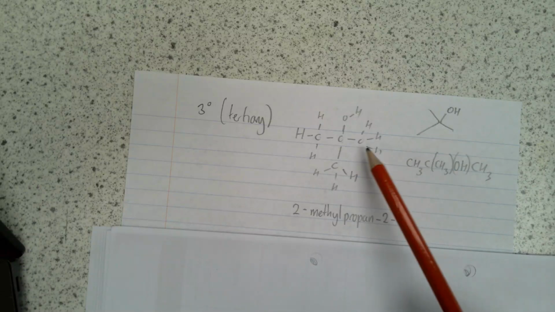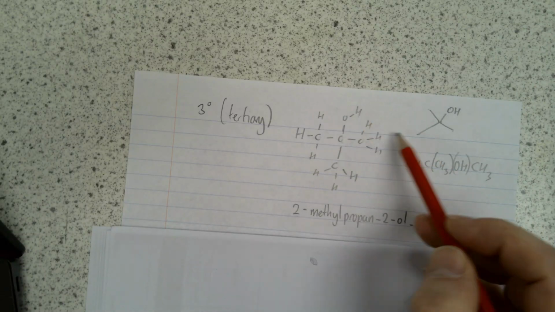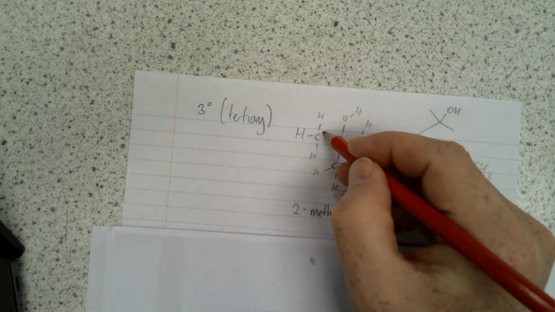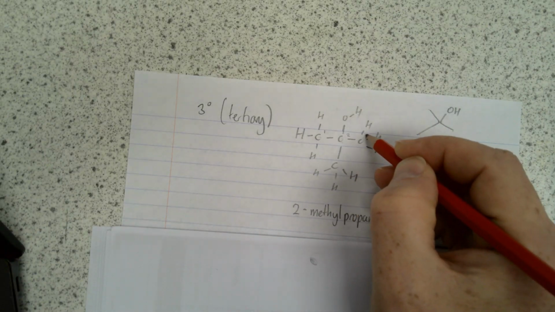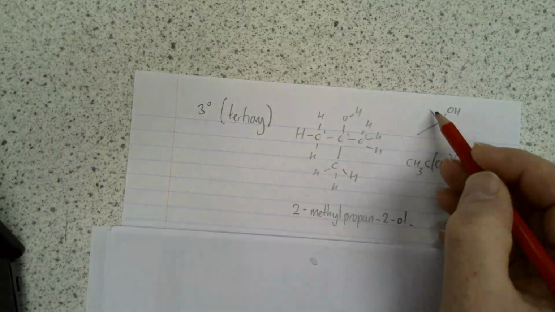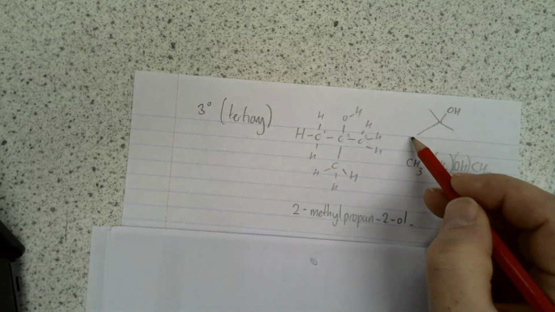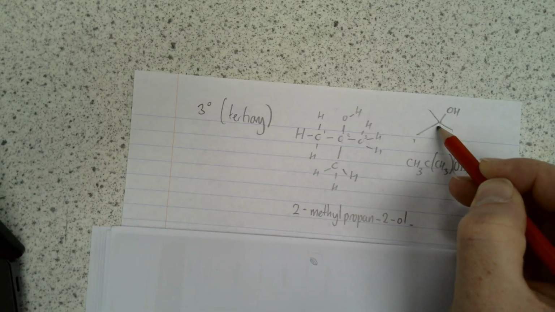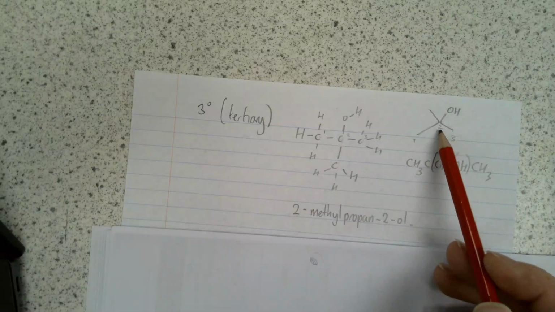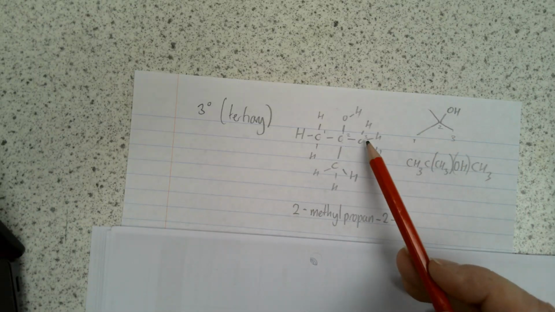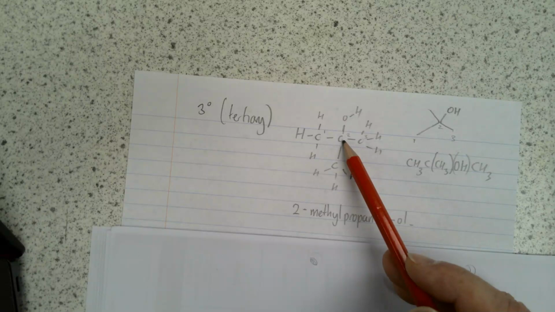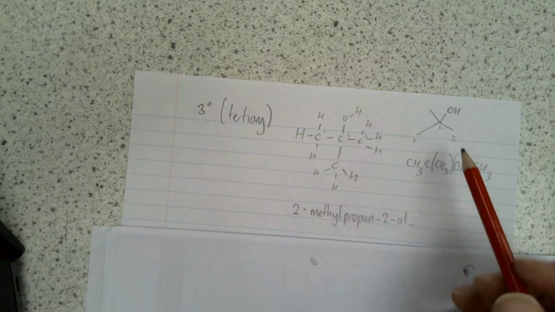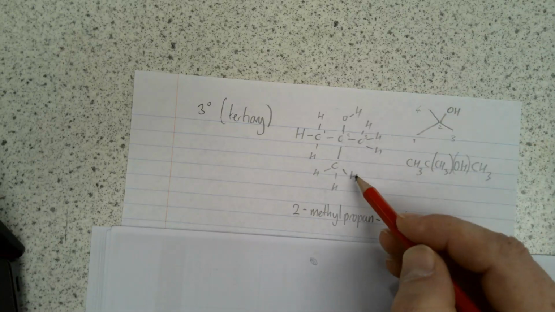So if I number these and then relate it to these, let's call that one 1, 2, 3. It doesn't really matter, it could be this one or this one. I'm just going to use this one as an example. 1, 2, 3. The only one that matters here is carbon 2, because carbon 2's got to be the one that's got 3 carbons coming off it and an OH. So that one we'll call carbon 4.